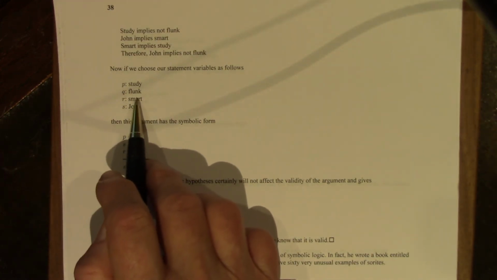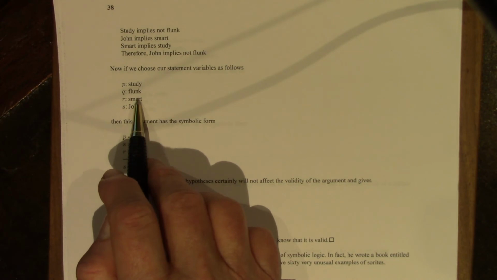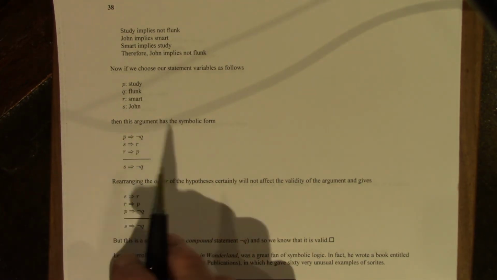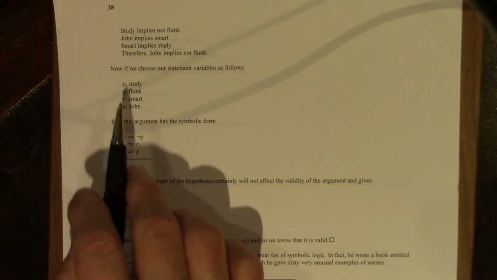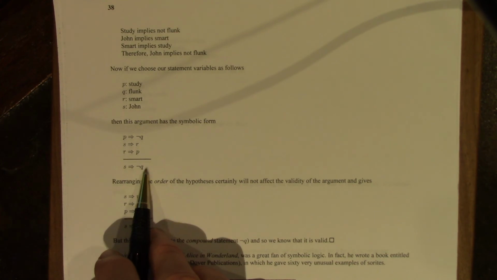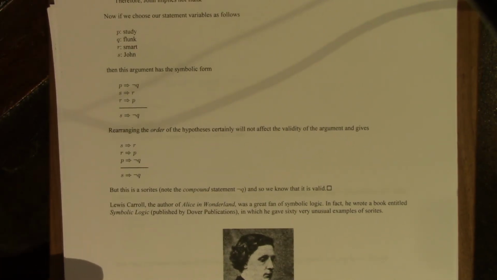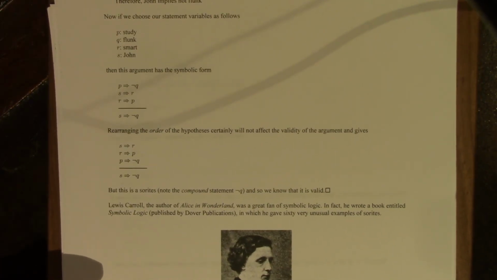John implies smart. Smart implies study, should be R implies P. And the conclusion, John implies not flunk, should be S implies not Q. So that part of the process is being finished. That is in many ways the hard part.